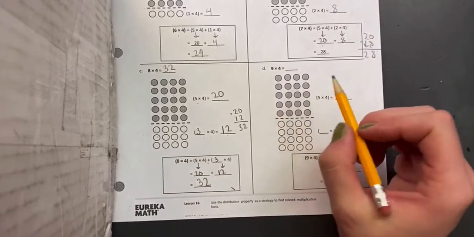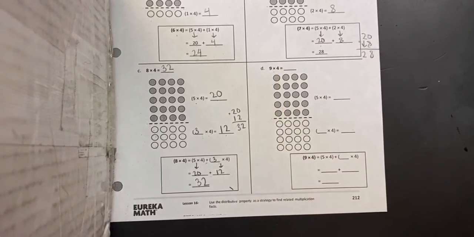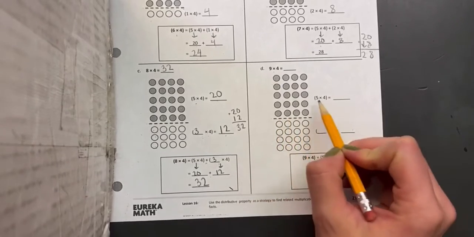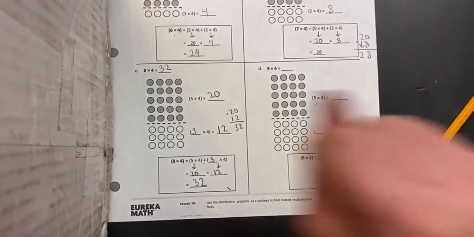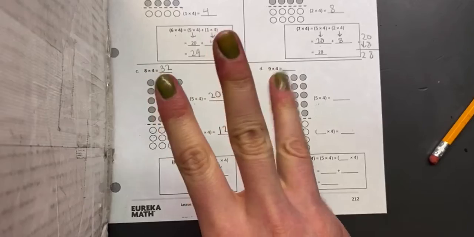So I'm going over here to my 9 times 4. But I don't know 9 times 4, so I have my big array cut off at 5 times 4 because I do feel comfortable counting by 5s. I'm going to count by 5s to my 4th finger. 5, 10, 15, 20.